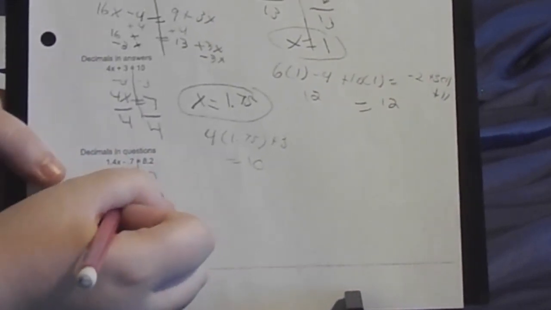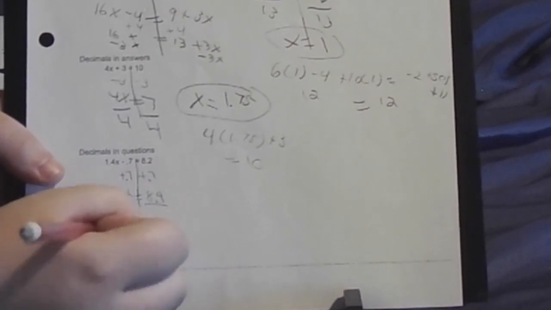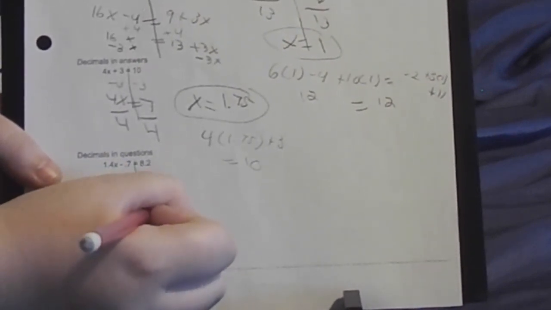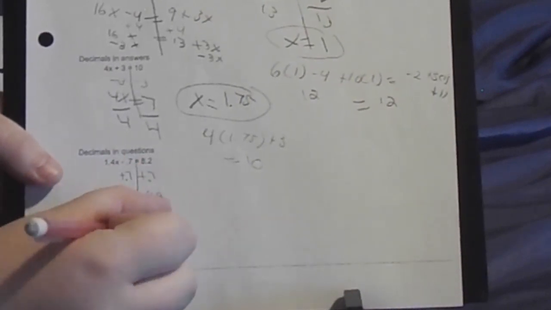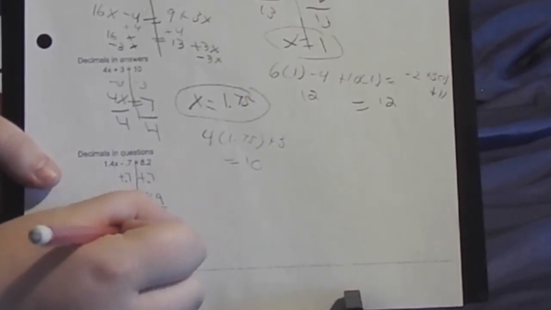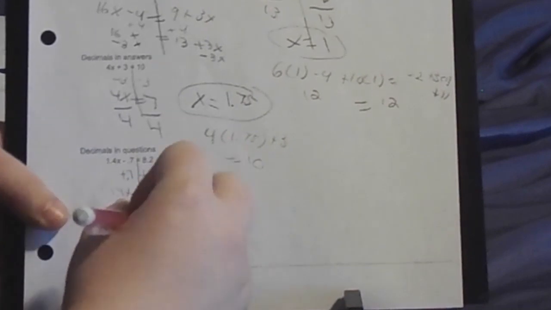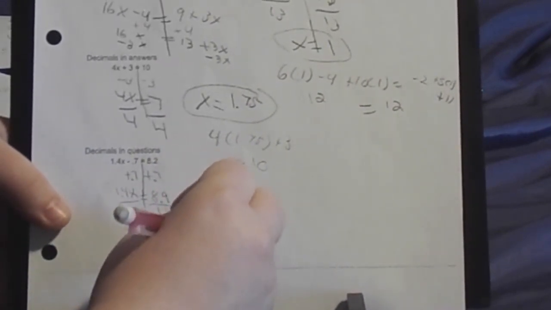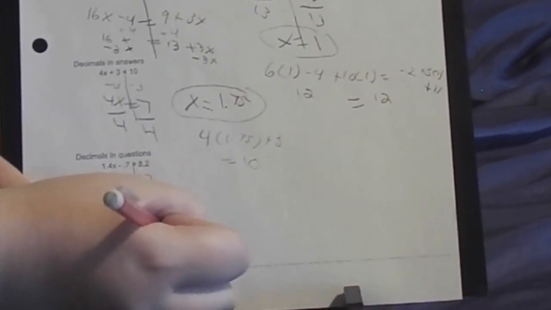Now, in front of x is a 1.4. So it's being times because there's no plus or minus, so I'm going to divide both sides by 1.4. And if I put 8.9 divided by 1.4 into my calculator, I get 6.357. About 3 digits after the decimal is usually good.